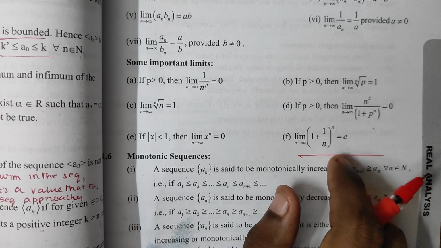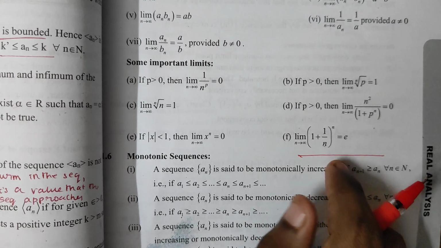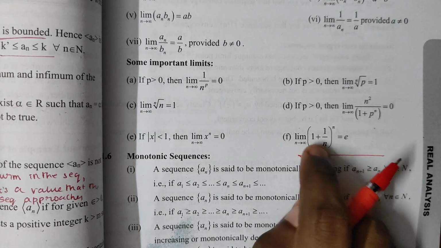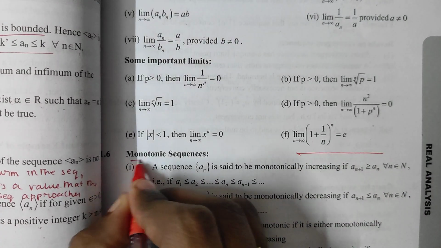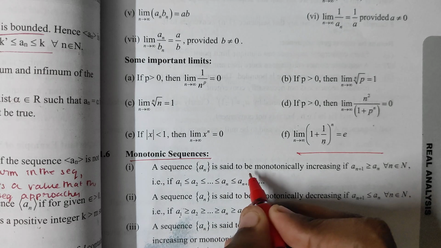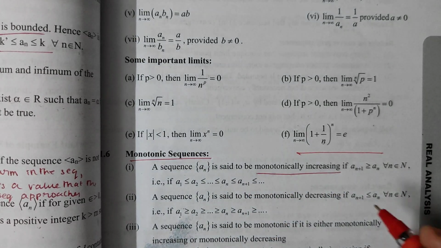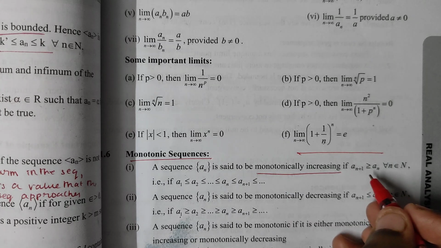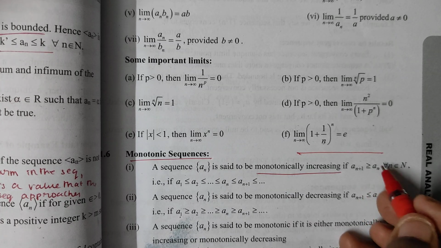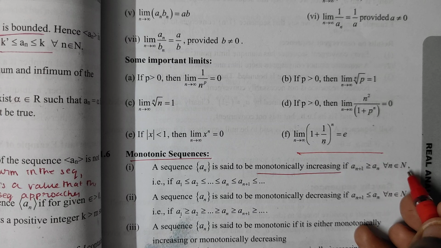This is a famous standard format. Okay, 1 plus 1 by n to the whole power n, where limit n tends to infinity, will give you e. Next, monotonic sequence. A sequence a_n is said to be monotonically increasing if a_(n+1) is greater than or equal to a_n, which means the next term, for all n belongs to capital N.